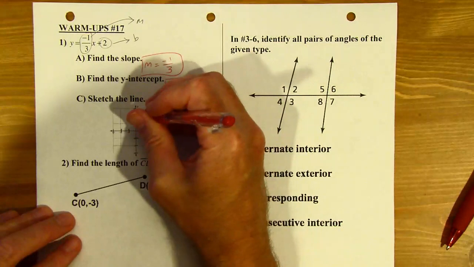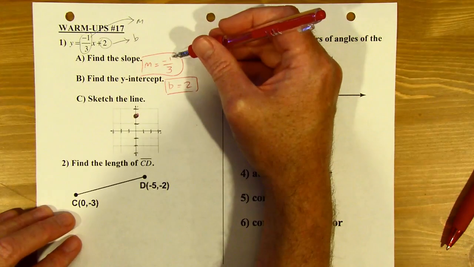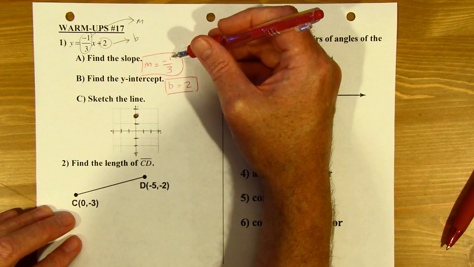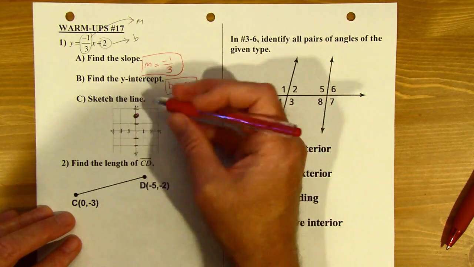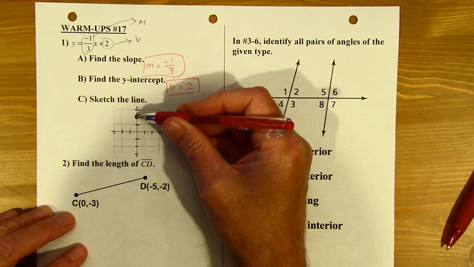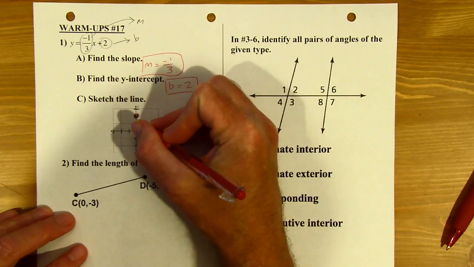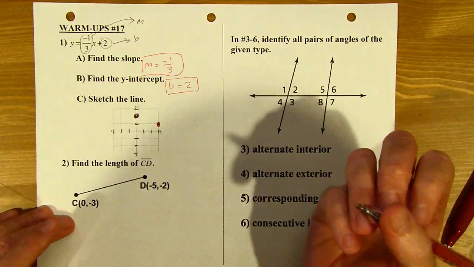And then I'm going to use the slope. So rise over run. The top number is going to be my rise. So it's -1, so I'm going to go down 1. And then the run's 3, so to the right 3. Down 1 to the right 3. I'm not going down 1 to the right 3 from the origin. I'm doing it from the point that I know is on the line. So from here, down 1 to the right 3. Okay? And I've got my 2 lines.